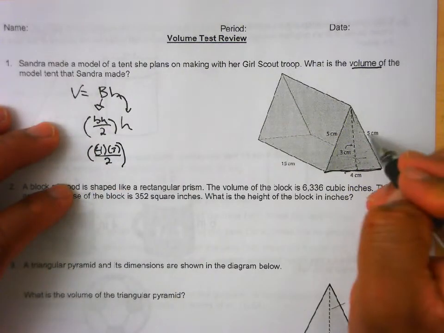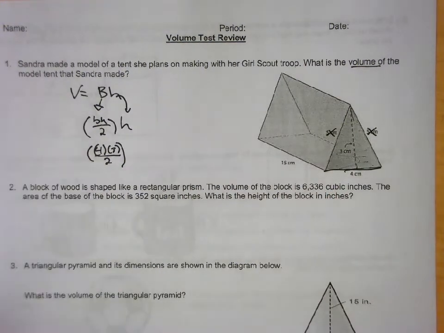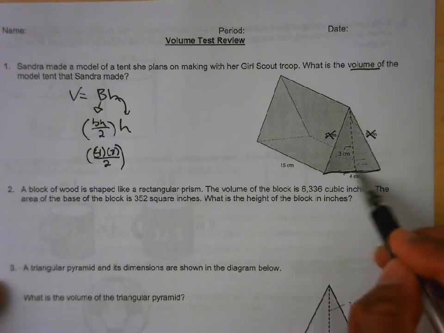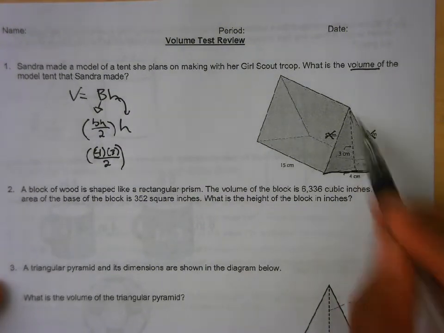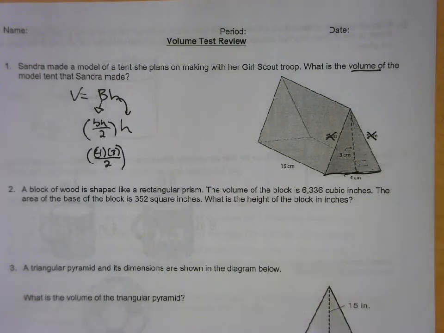Do we need this 5 here? No. That's the slant height, the height of the slant. We don't want that. We want the height that is perpendicular to the base, from the bottom to the top on a right angle. And so that's a 3. Then the base of my triangle is a 4.